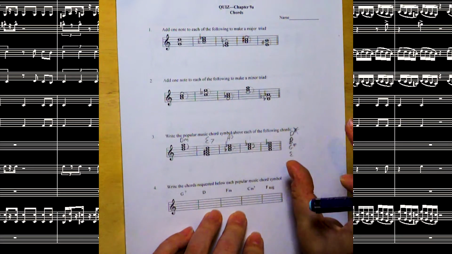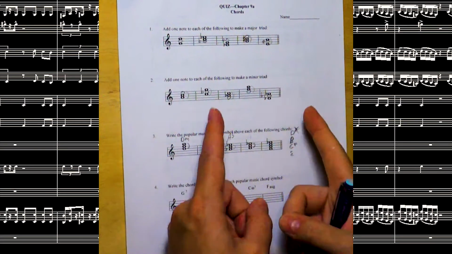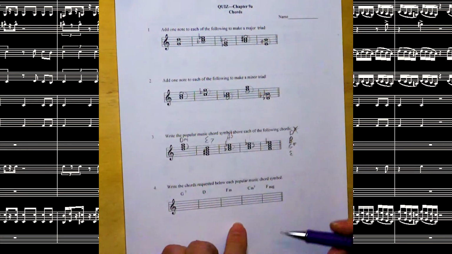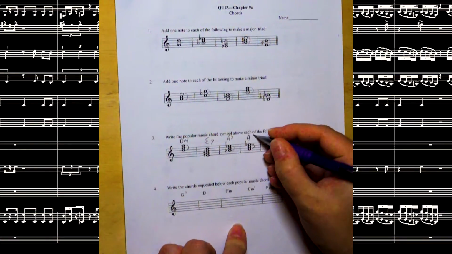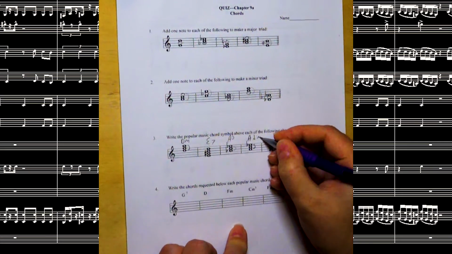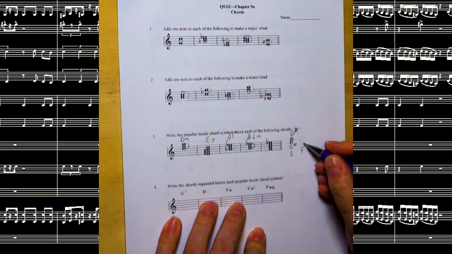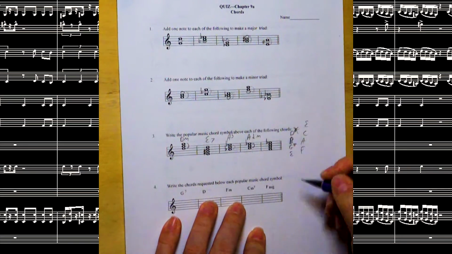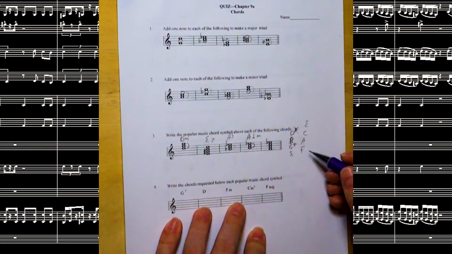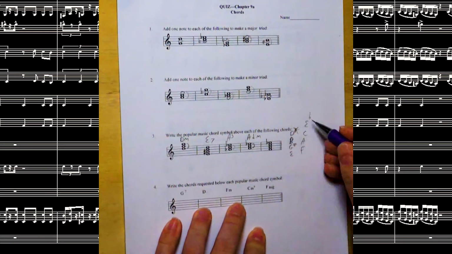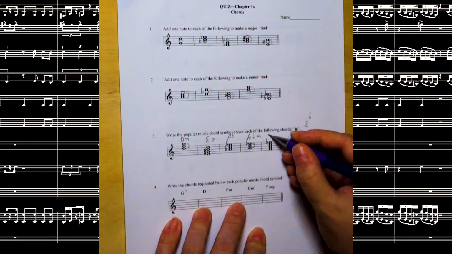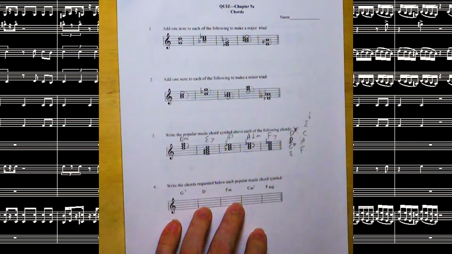So it's been shrunk. If you look at the keyboard, you'll see that it's been shrunk. So that is A diminished. All right, what about this one? F, A, C, and E. All right, now you make this into a dominant, so you do E flat, so that's an F7.